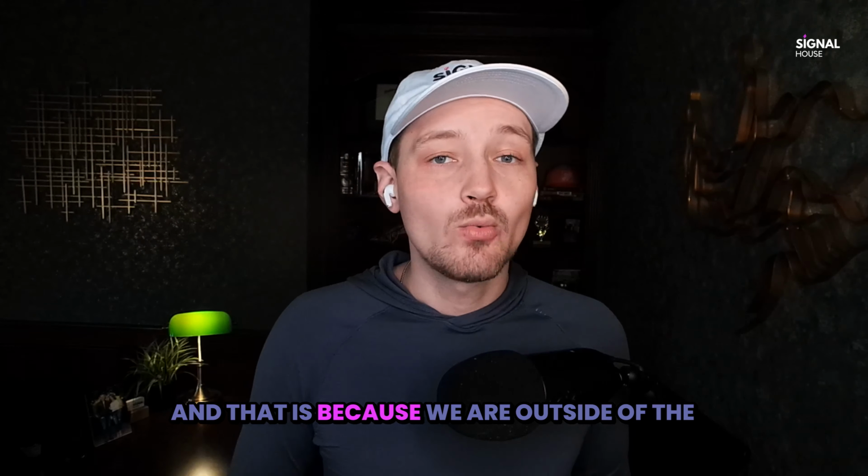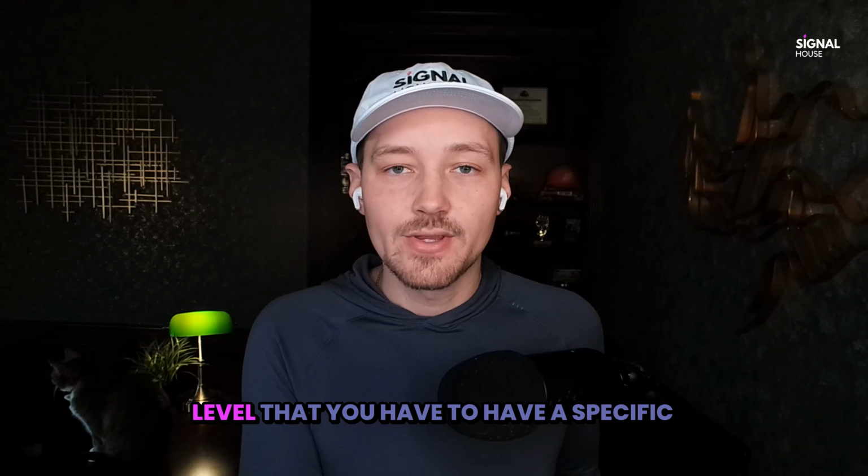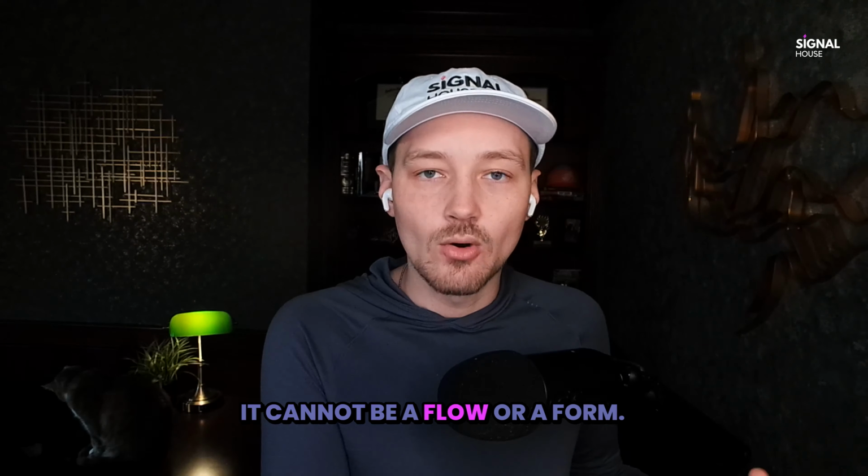So their pathway to the carriers, meaning Twilio, and then their DCAs or direct connect aggregators, have this requirement. And that requirement lives at the Twilio level, that you have to have a specific website. It cannot be a flow or a form. Signal House, our direct pathway to the carriers, does not have that as a requirement. We also have quicker review timelines than you do on the Twilio side.